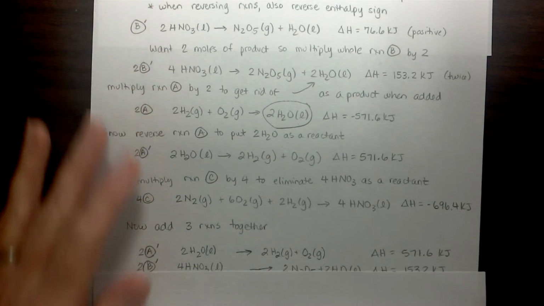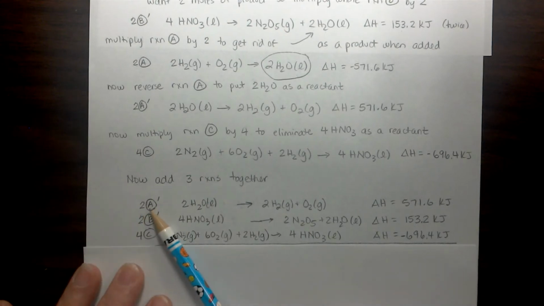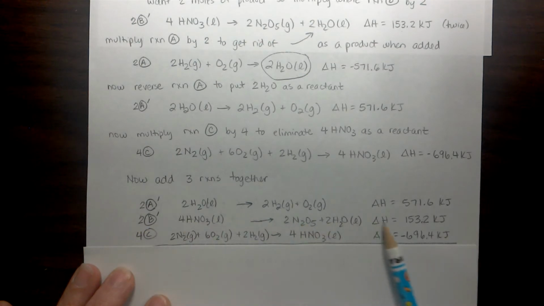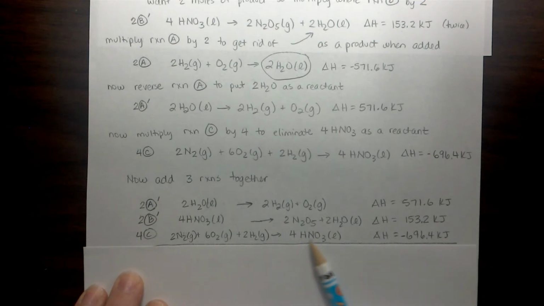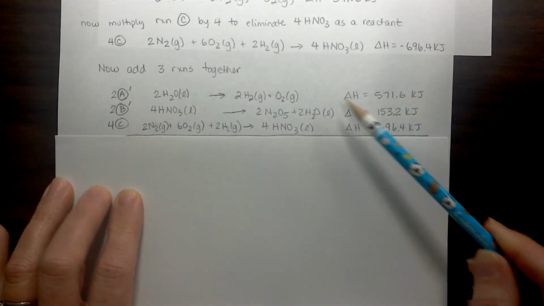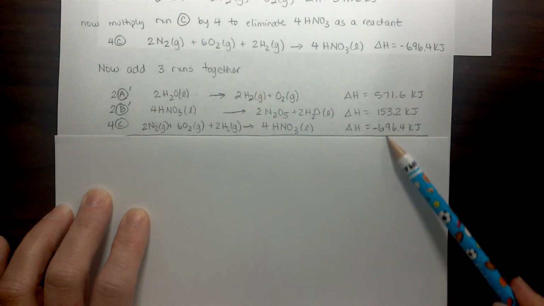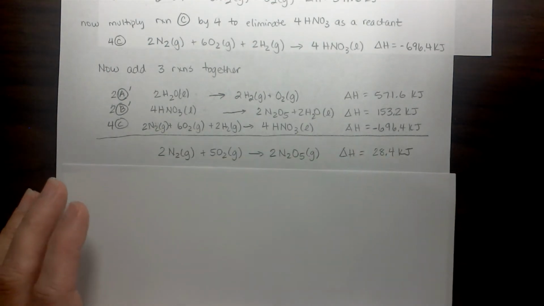So now I'm going to go ahead and add my 3 new reactions together. This is all the things that I've done. When I took reaction A and reversed it and multiplied it by 2, this is what I got. When I took reaction B, reversed it, and multiplied it by 2, this is what I got. And when I took reaction C and simply multiplied it by 4, this is what I got, including my enthalpies. Now remember, Hess's law says that if you add these stepped reactions together, you can also add the enthalpies together, and this will give you the enthalpy for the final reaction.